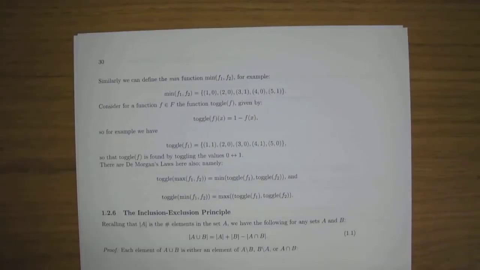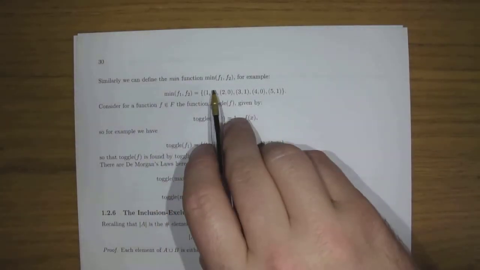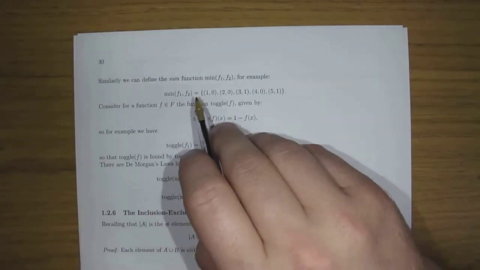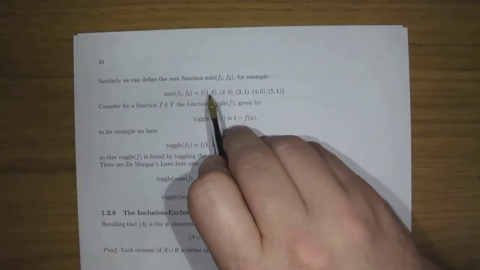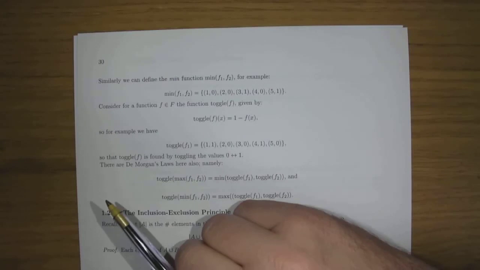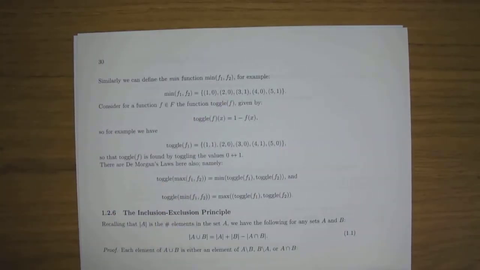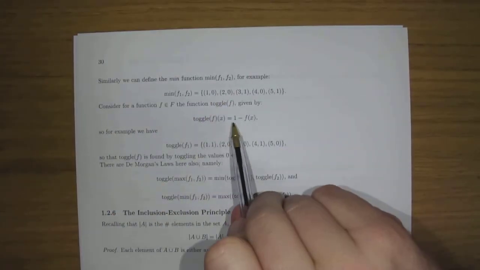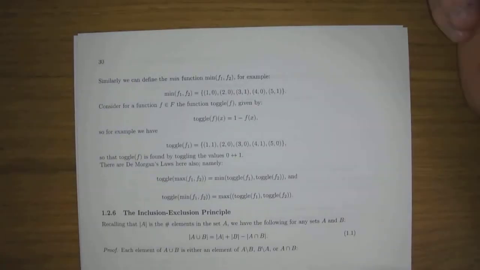Similarly, the minimum function is like an AND. So for the minimum to be a 1, you need two 1s. If it's a 1 and a 0, you're going to get a 0. And if you've got two zeros, you're going to get a 0 for the minimum. And then a toggle function basically switches the value from 0 to 1.